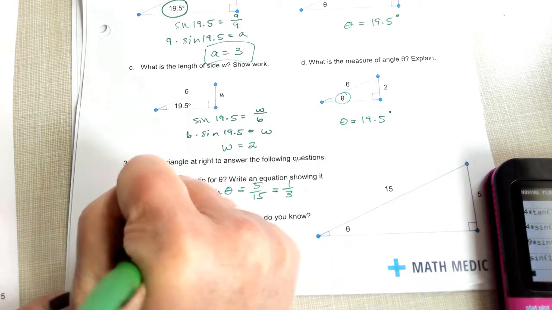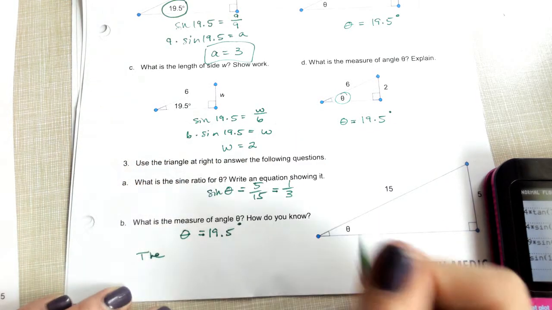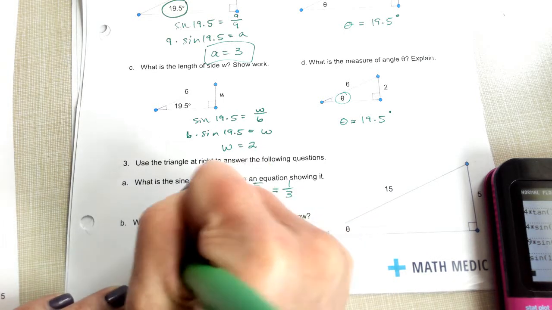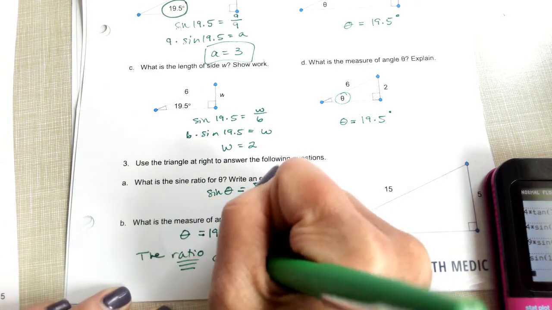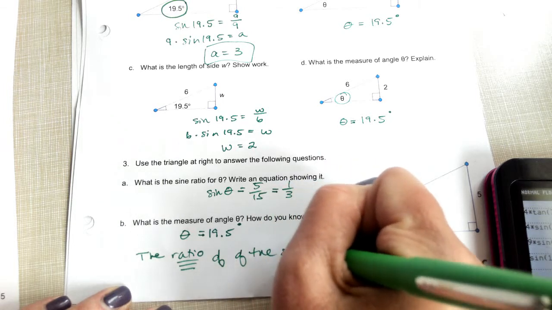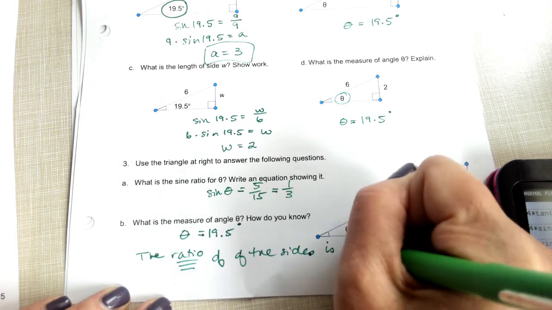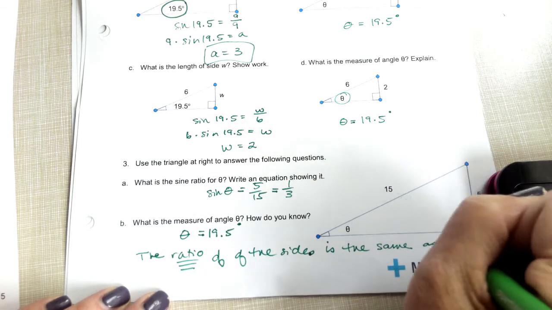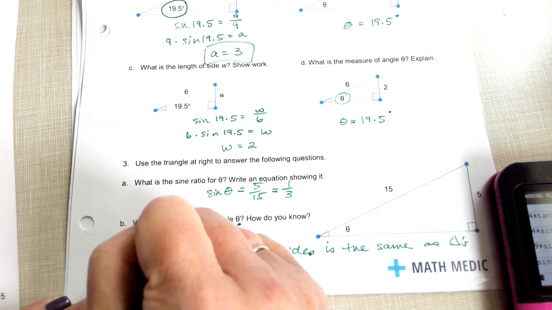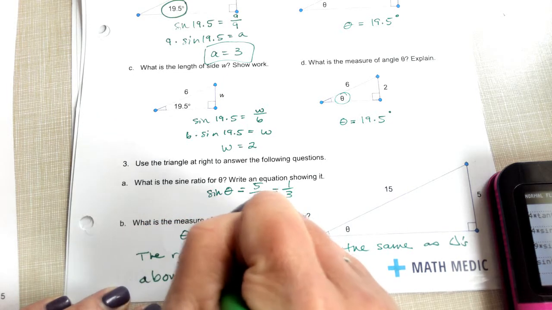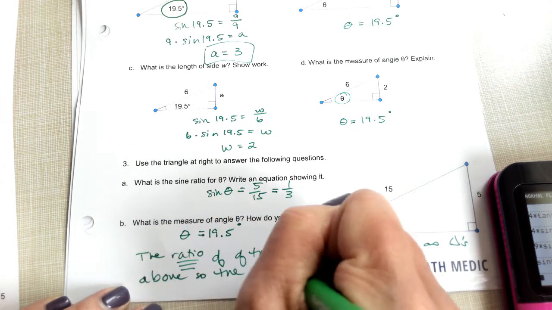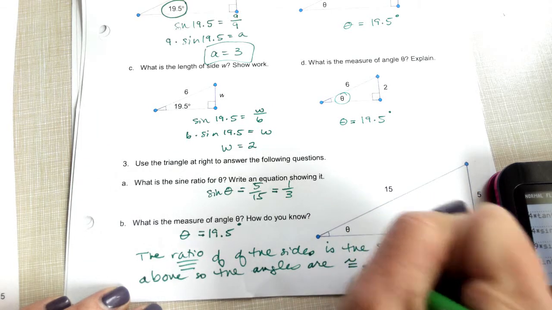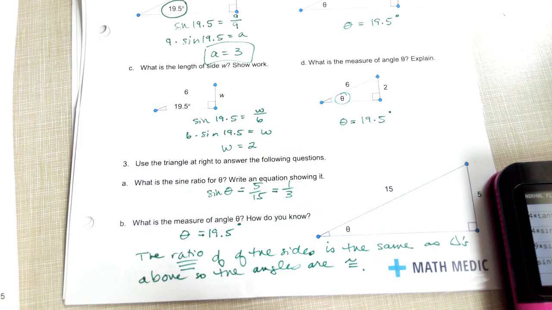Since the ratio, this is our takeaway that I want you to understand, the ratio of the sides is the same as the triangles above. So the angles are congruent. So if sides are in the same ratio, the angles have to be congruent. So we've already done this.